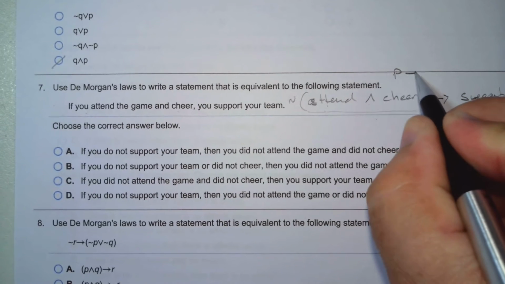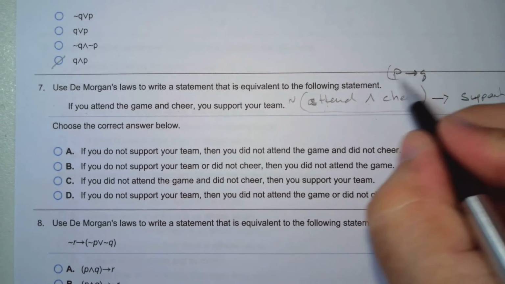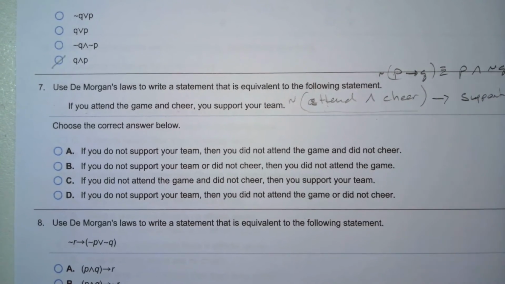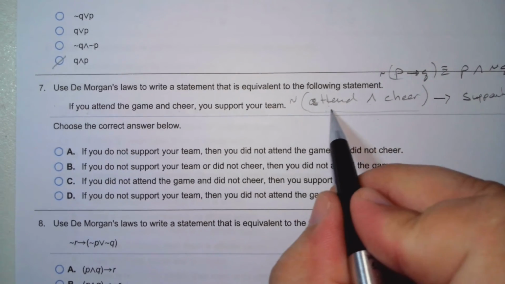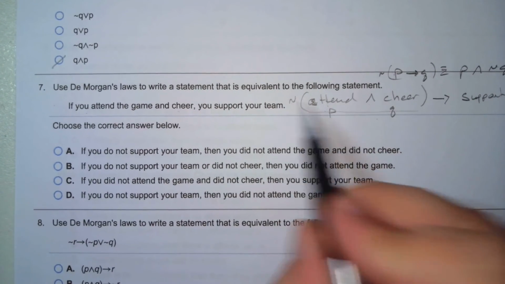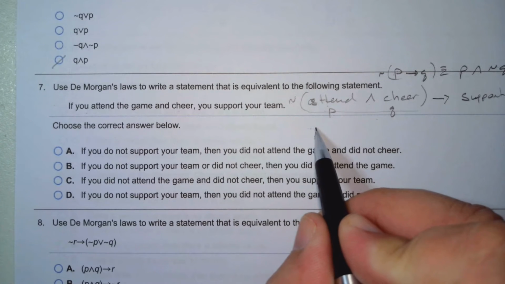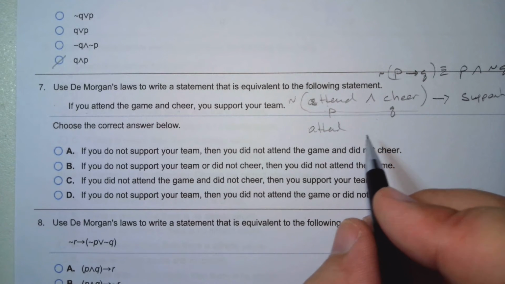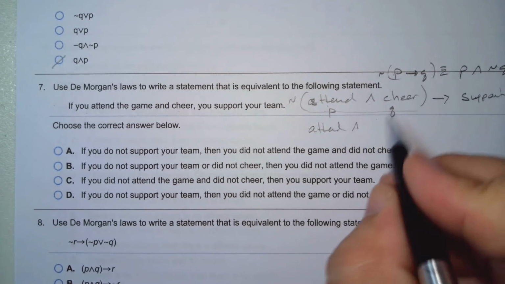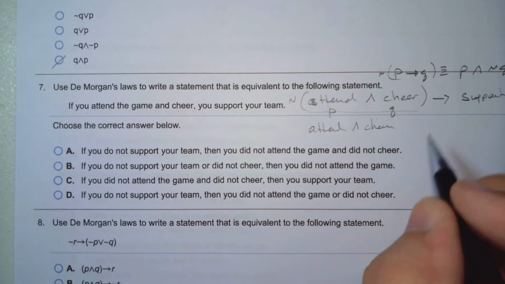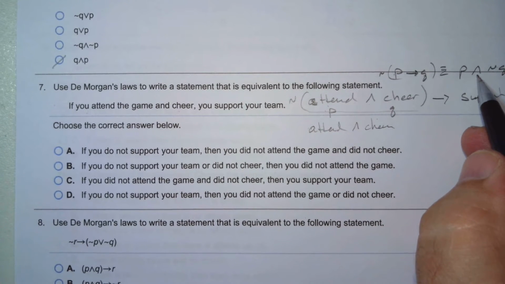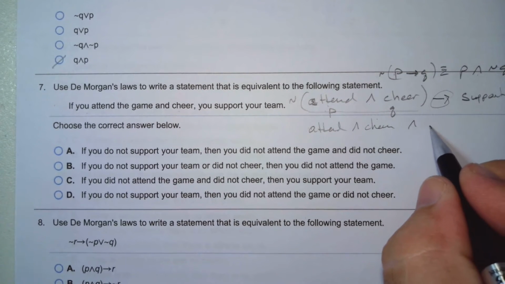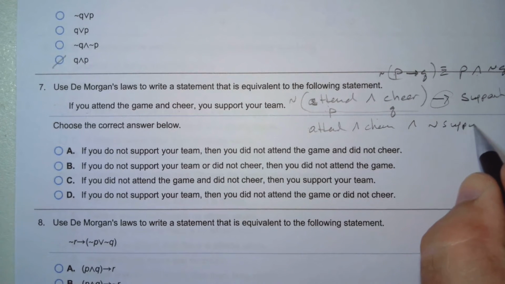So we have P, then Q. If we negate the conditional statement, there's P and not Q. So this is P, this is Q. If we negate this statement, then we get P, which is attend and cheer, and not support.